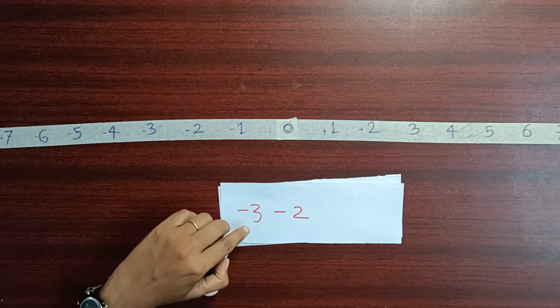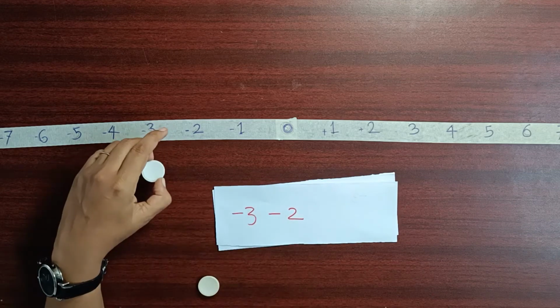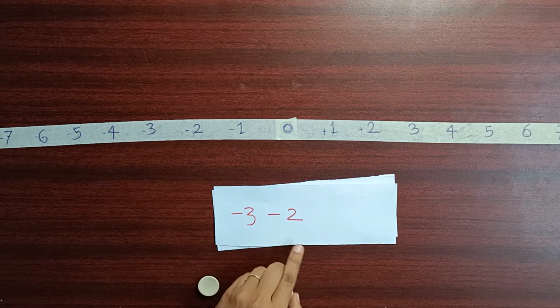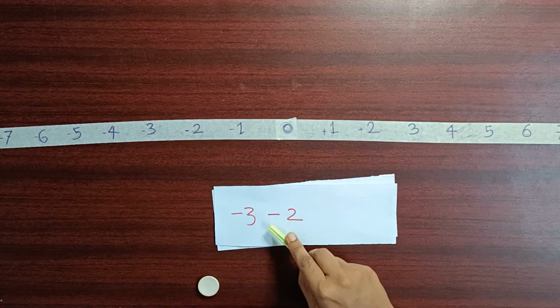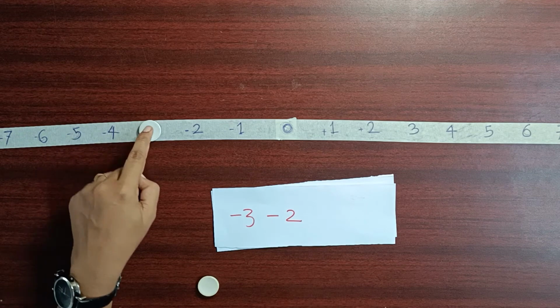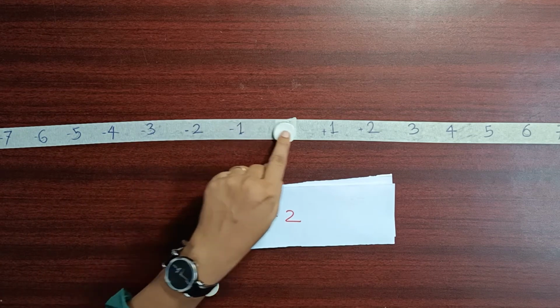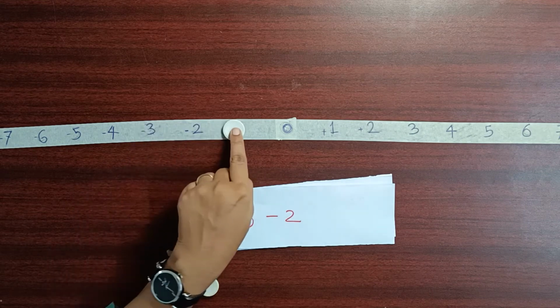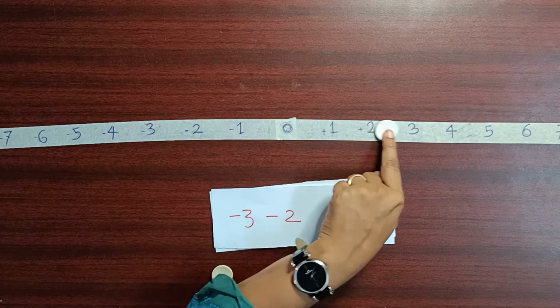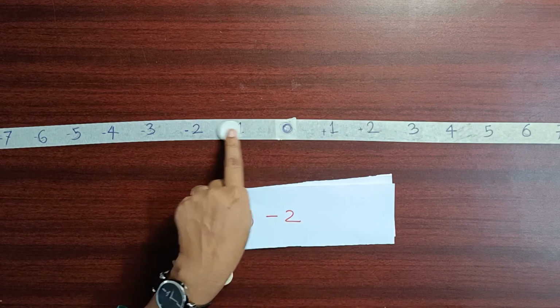So my next question is negative 3 minus 2. Now as you can see, this 2 is plus 2, but I have to subtract that plus 2 from negative 3. If I have to add, I keep going in the same direction. So plus 2 means 1, 2 towards 0. So this is plus. If I am doing plus, I go right. If the number is negative, I go left.